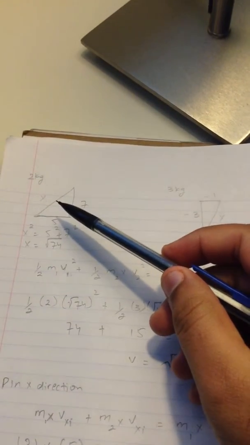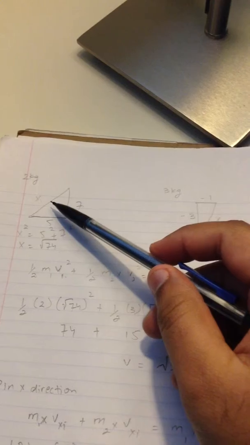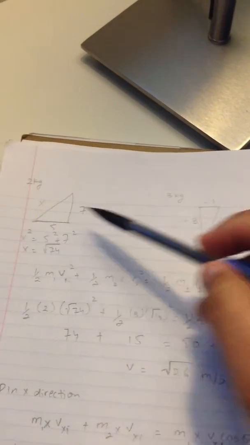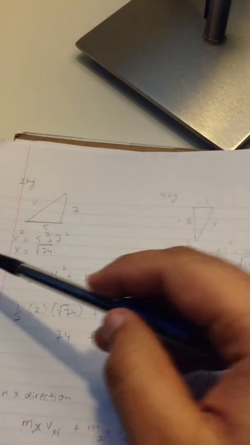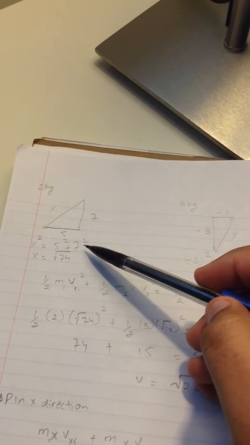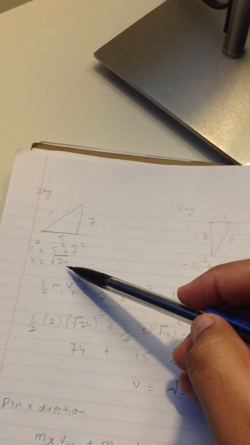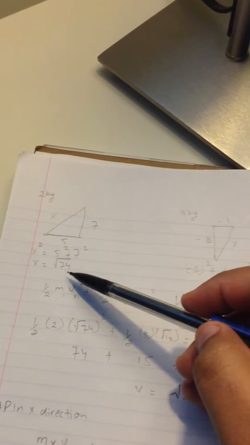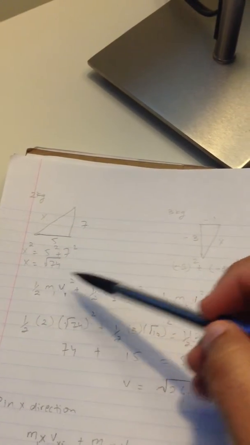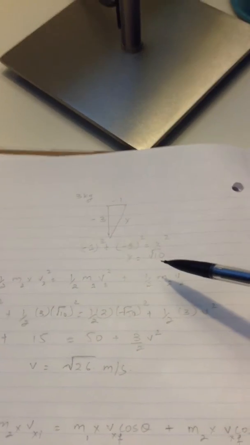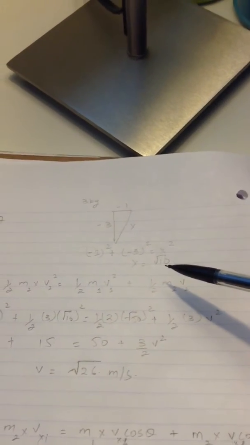I took the velocity vectors of both of them, and using Pythagoras' theorem, I found the magnitude of the velocity of the 2 kilogram mass and the 3 kilogram mass. So what I did was 5 squared plus 7 squared, and taking the square root of that, I found that the initial velocity of the 2 kilogram mass was square root of 74 meters per second, and for the 3 kilogram mass it was the square root of 10 meters per second.